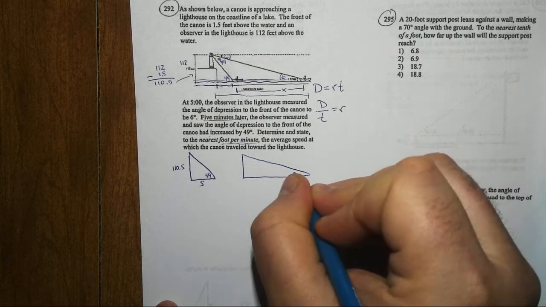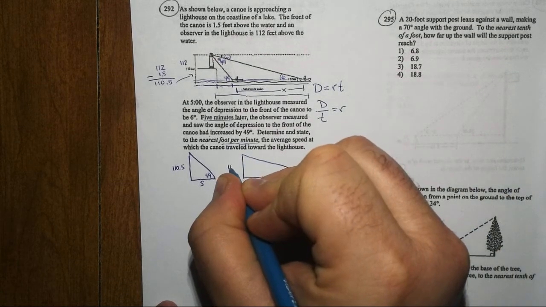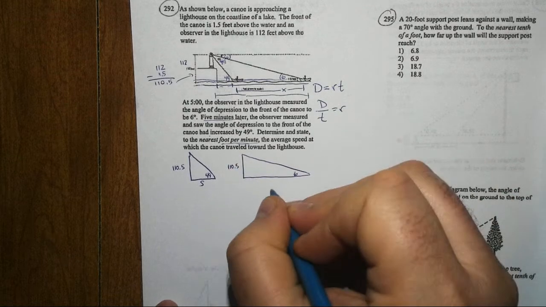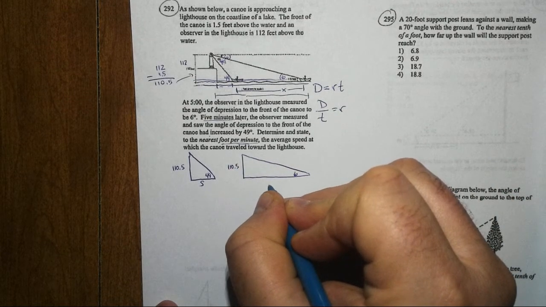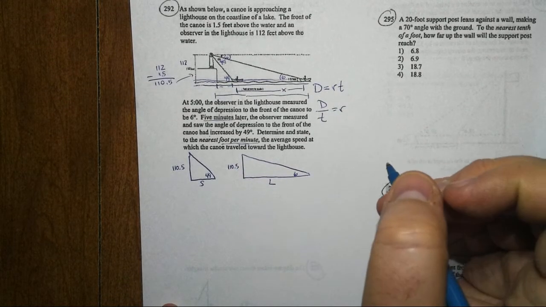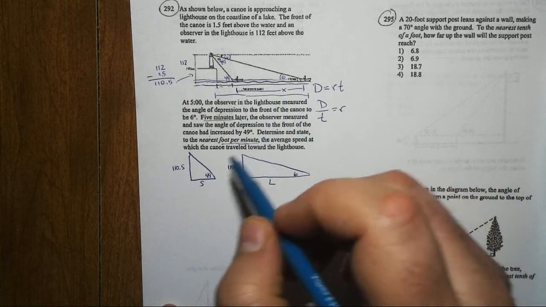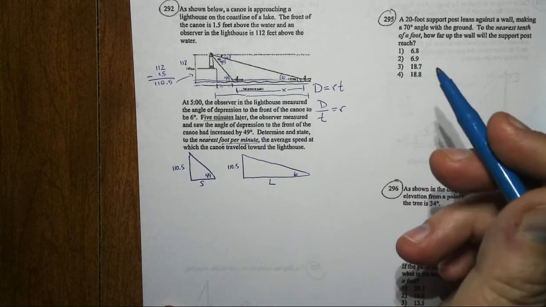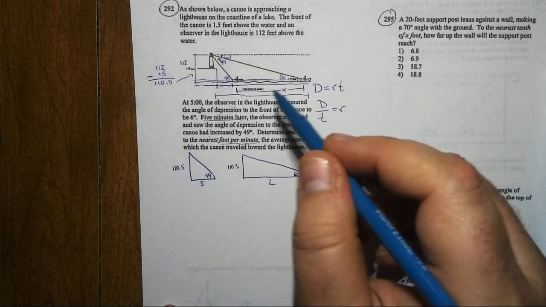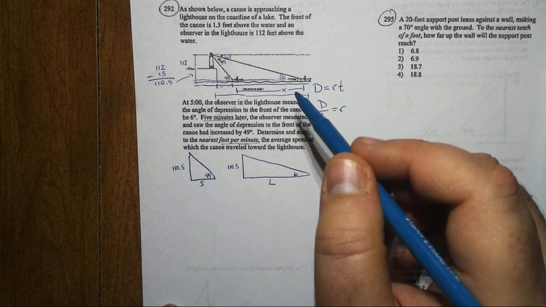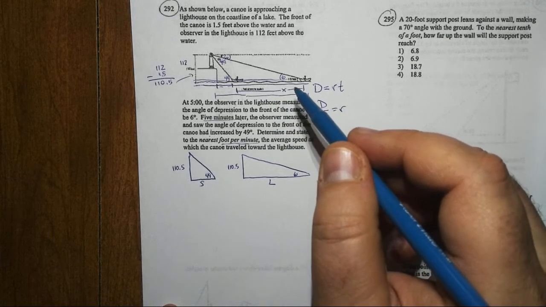We know that this is 6 degrees, this is still 110.5, and we're looking for this one. We'll call this L, the large. And then the side we're looking for, the medium if you want, would just be the large minus the small. We called it X, so we'll just keep it X. So that's what we're looking for here.